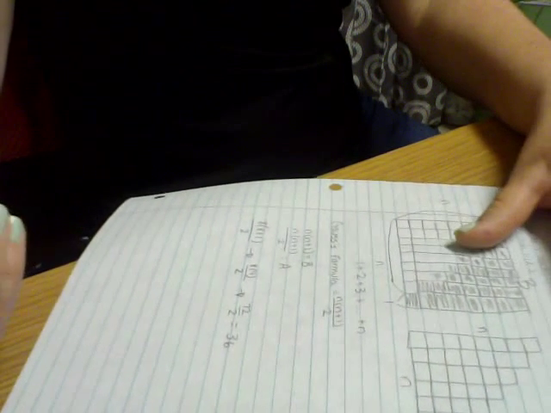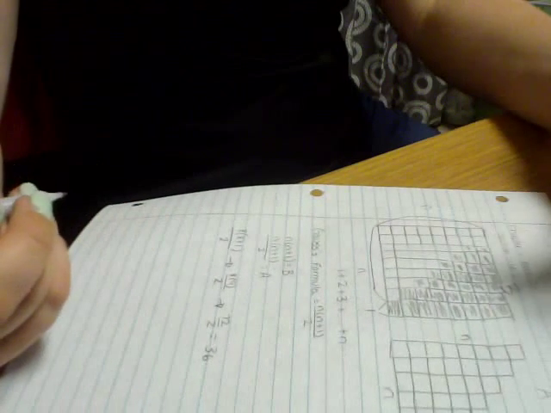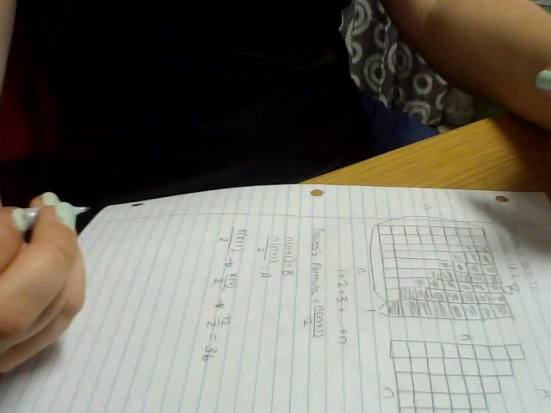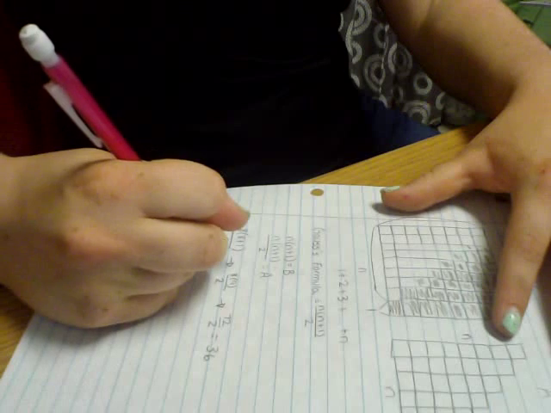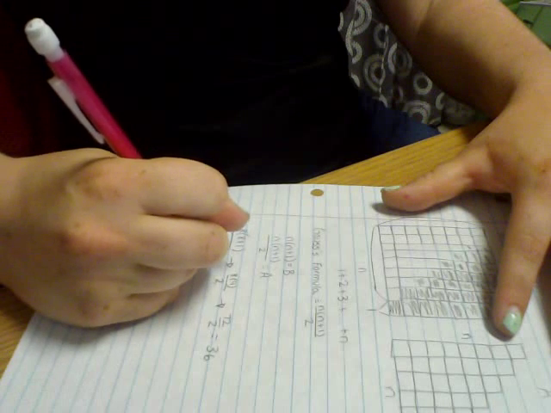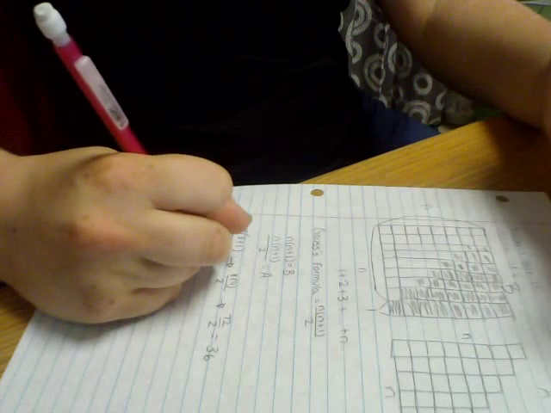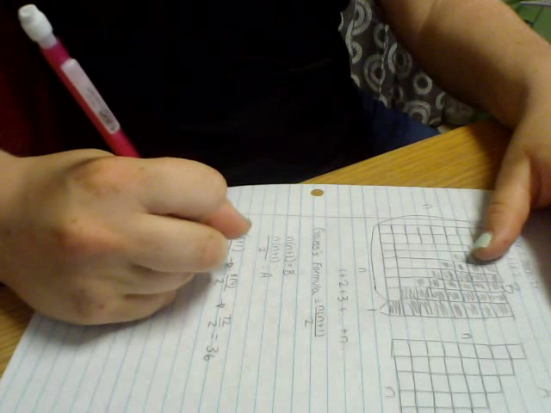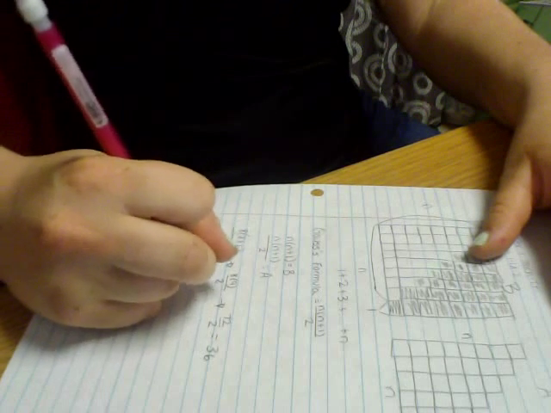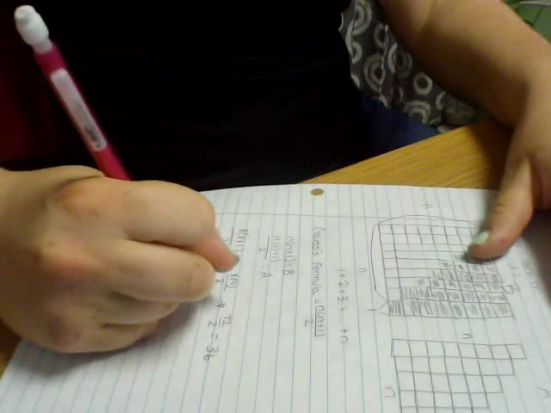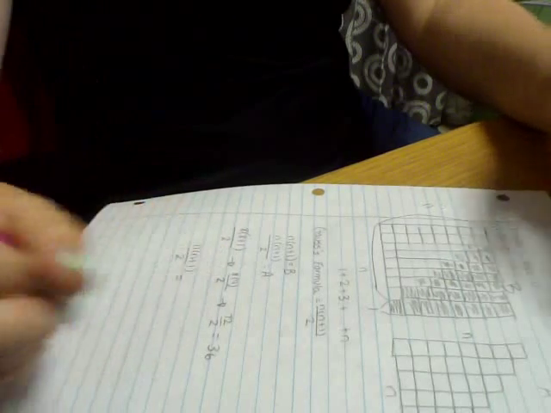But our textbook is asking for us to just solve for n, and so all we have to do is say that to find the amount of squares, you take n times the quantity of n plus 1 divided by 2, and that will give you your answer.